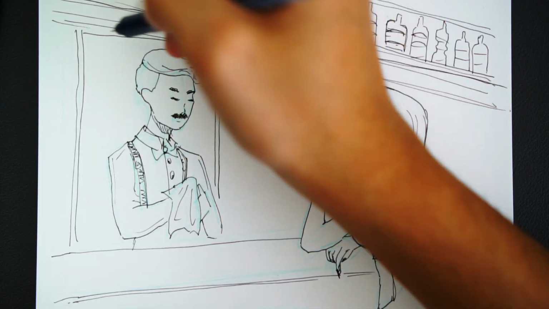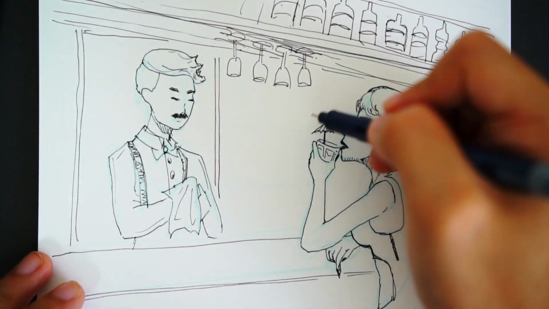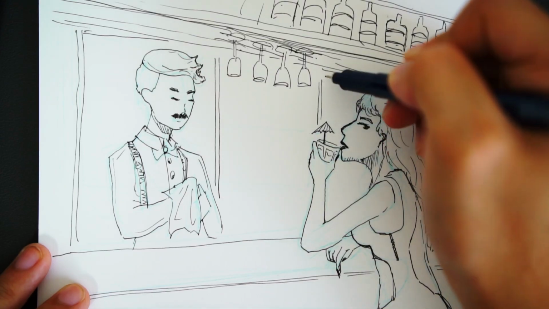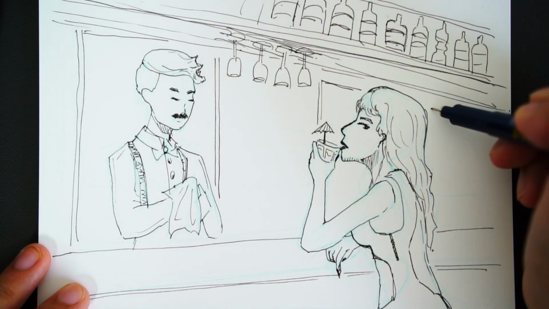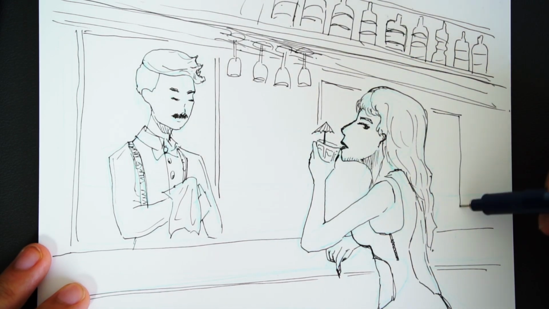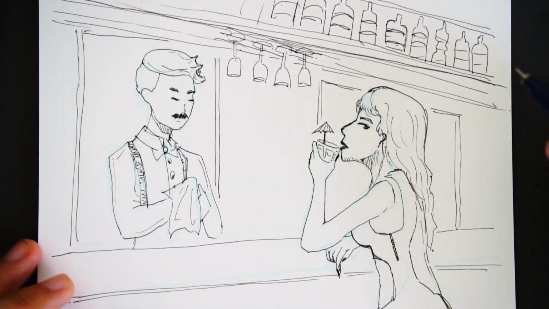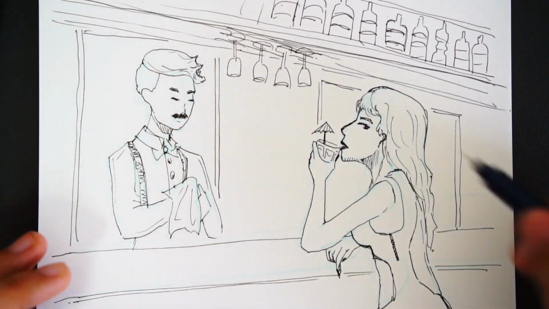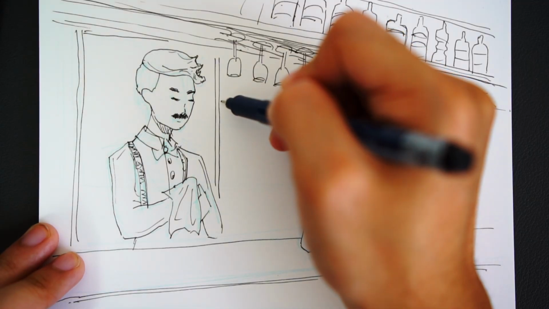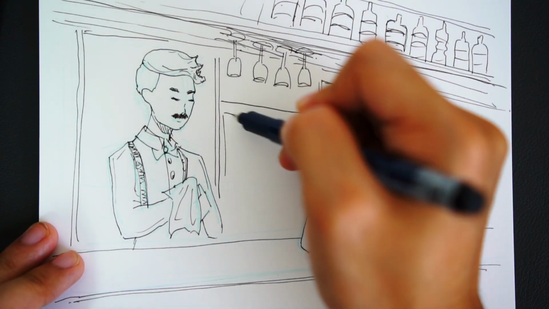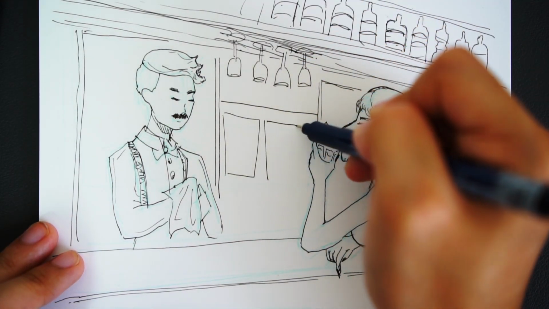I want to frame the guy and maybe frame the woman as well. So maybe I'll add a refrigerator, just slightly cutting across her head, like that. So it looks like they're in a frame and it's just popping out. So maybe in here we have a server beer maybe.